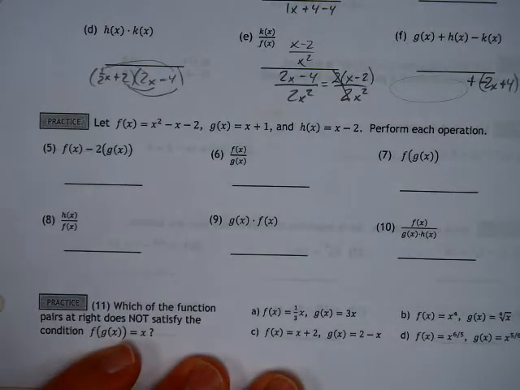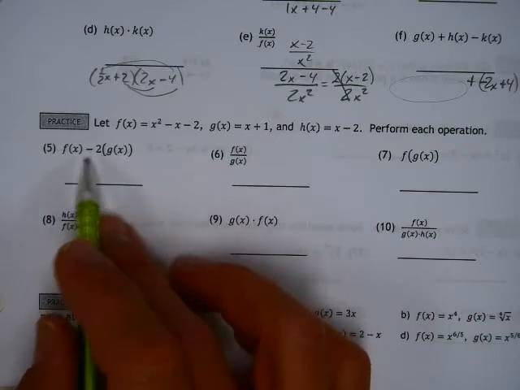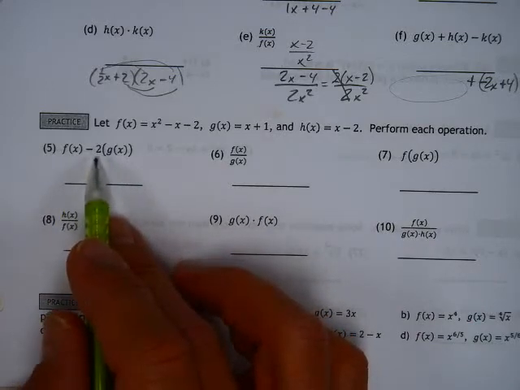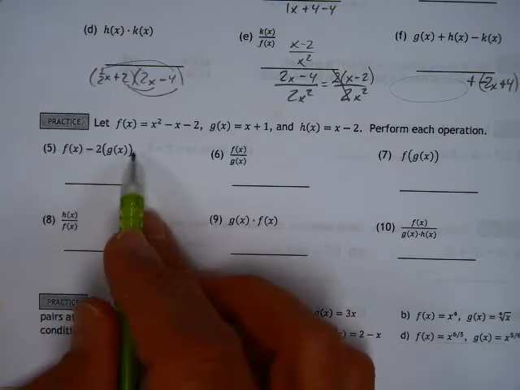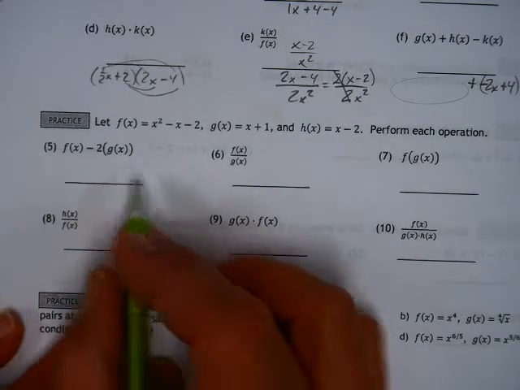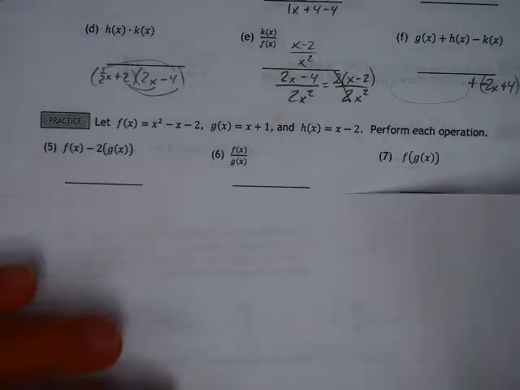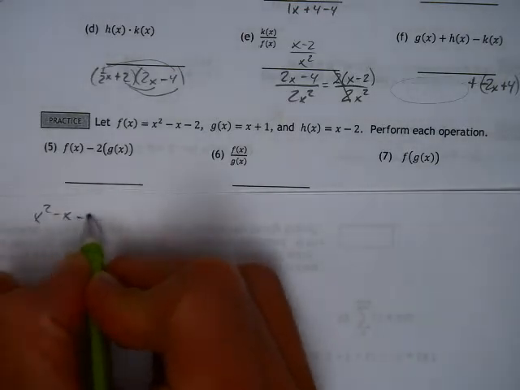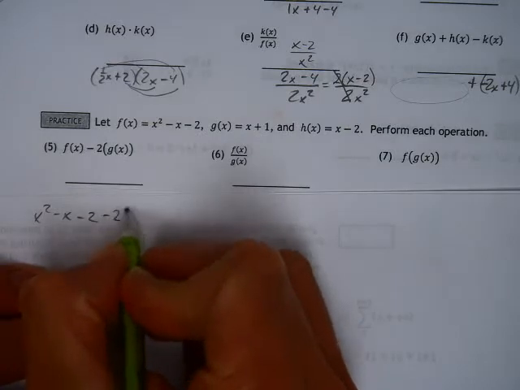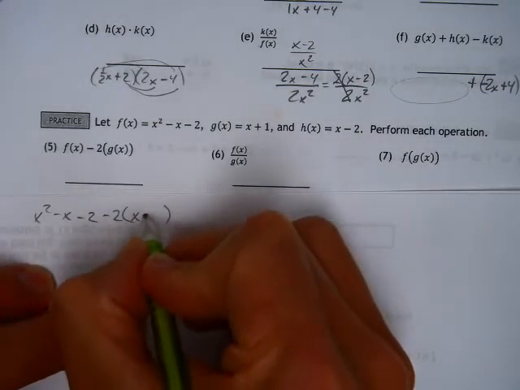So this is more of the same. We're doing some of the same stuff. There's some other things going into it, though. You're subtracting two things here, but in this case, you're distributing a -2. So if we're doing the work for that, f of x is x squared minus x minus 2, but then we're subtracting 2 times another function, and that's an x plus 1.